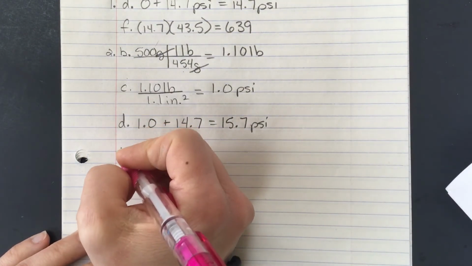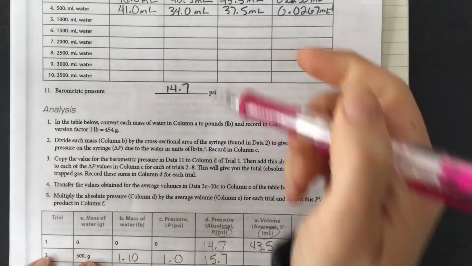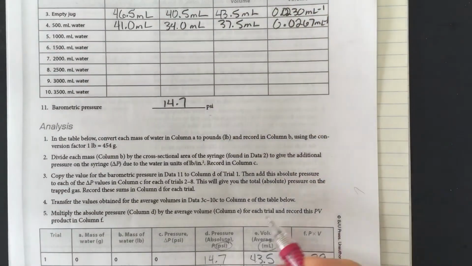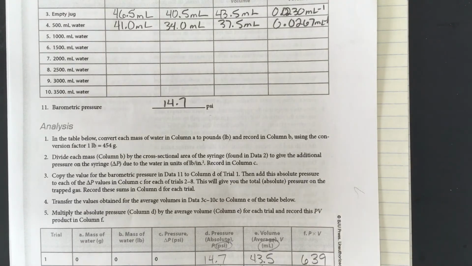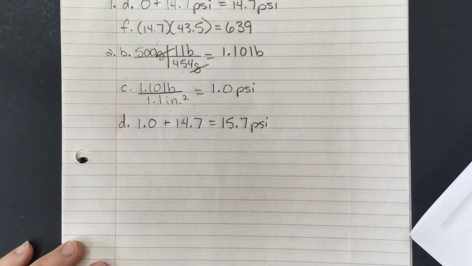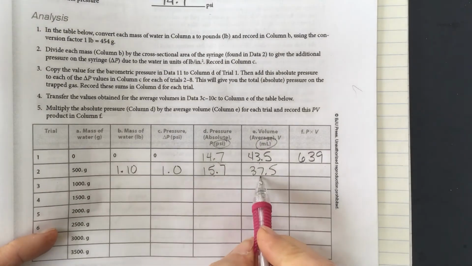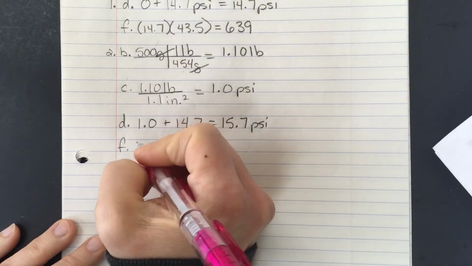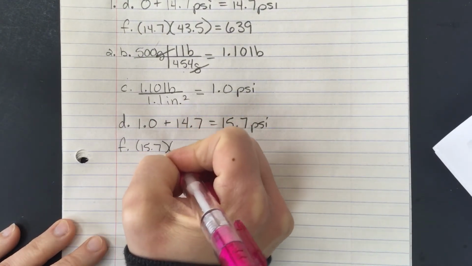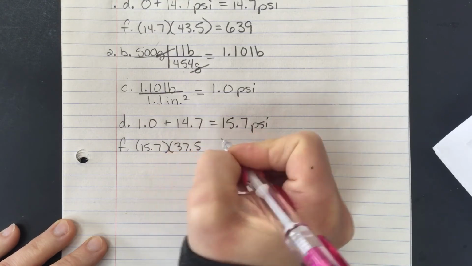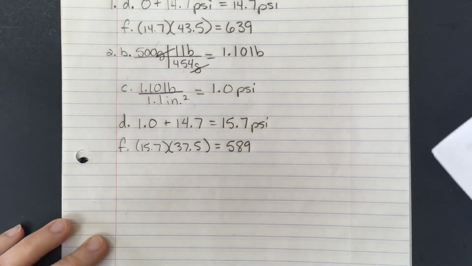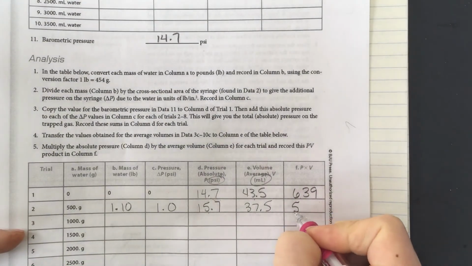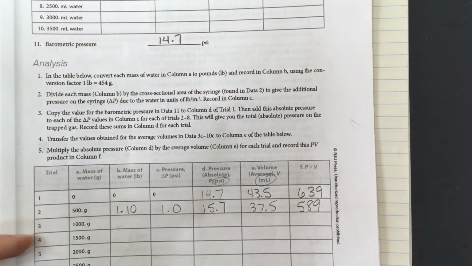Okay. For E, it's just copying my number from up here, so 37.5. And then for F, it's multiplying these two numbers together. So 15.7 times 37.5 equals 589, and I write that on my table.